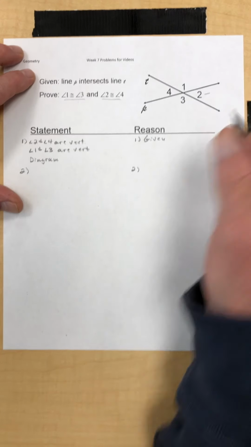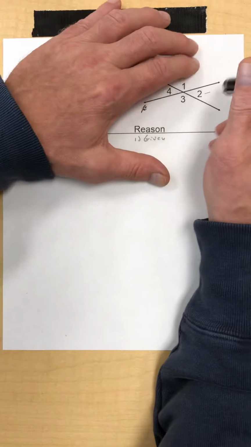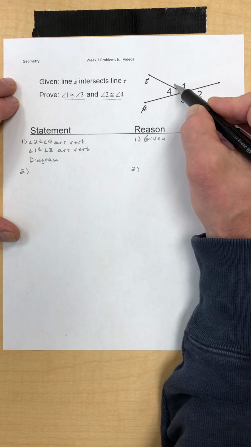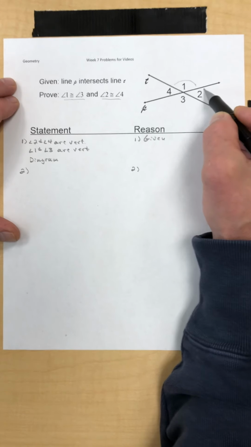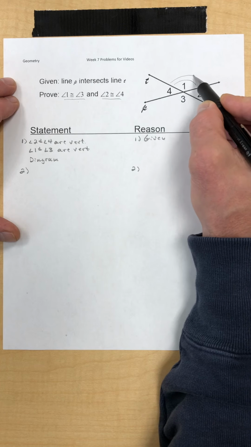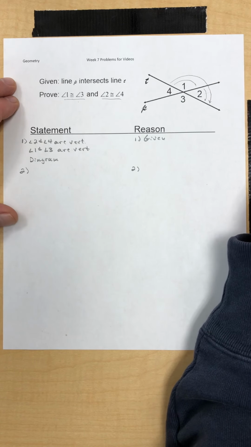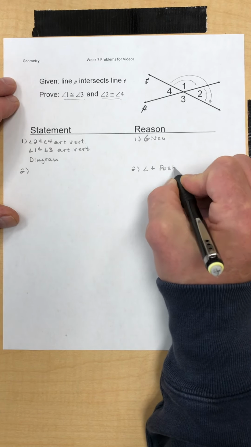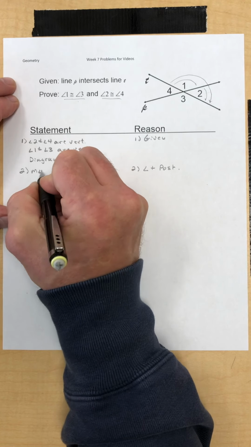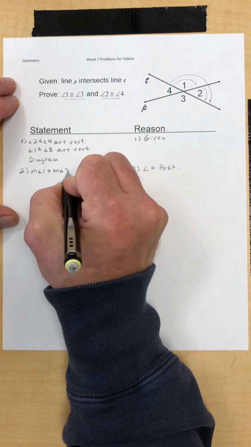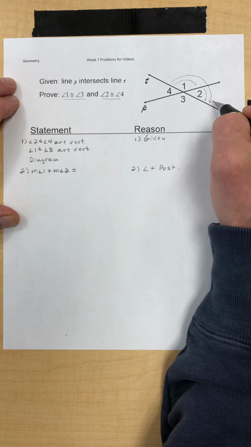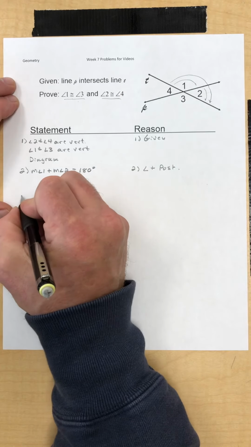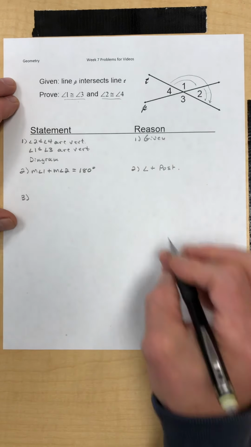So let's see what we can do here. Now if I just deal with 1 and 2, notice that if I apply the angle addition postulate, I can say the measure of angle 1 plus the measure of angle 2 gives me the measure all the way across, using the angle addition postulate. So we'll say angle addition postulate. The measure of angle 1 plus the measure of angle 2 equals the measure all the way across, which would be 180 degrees. I like that.